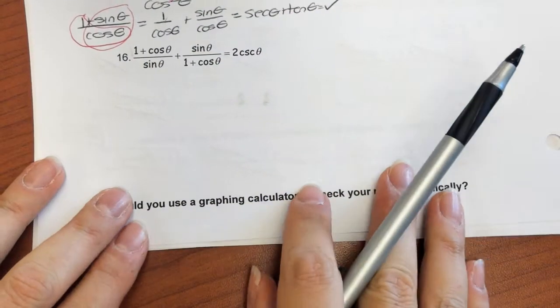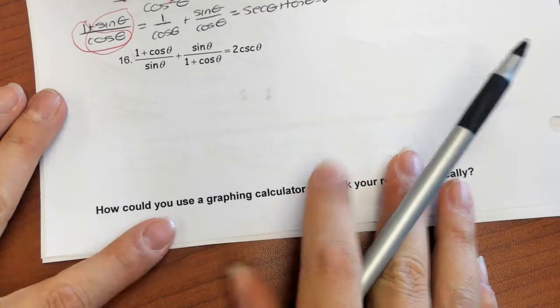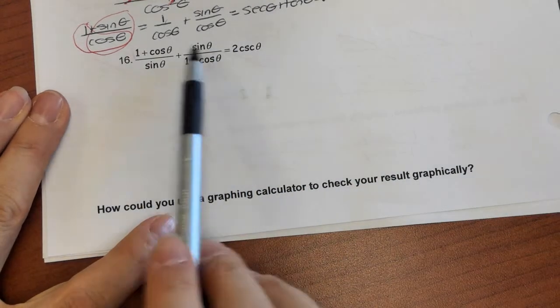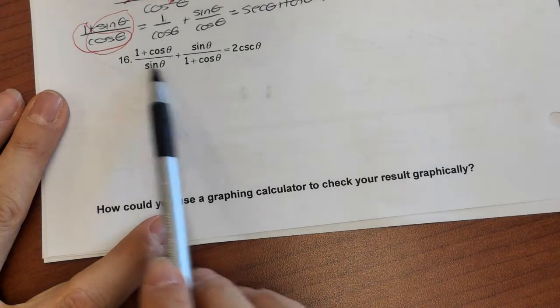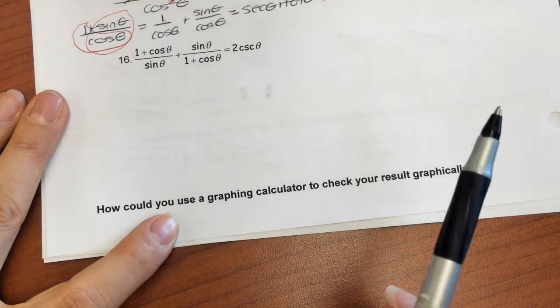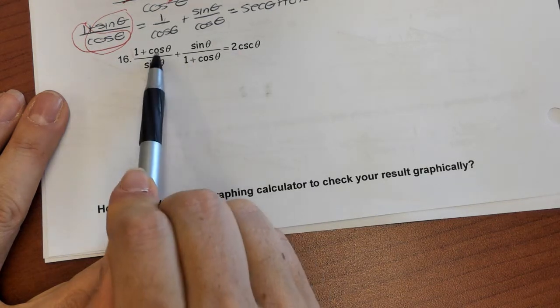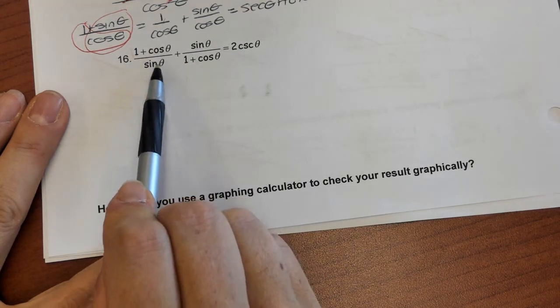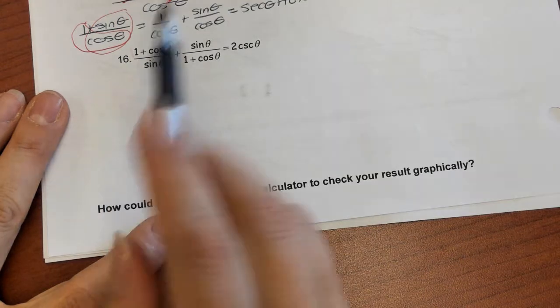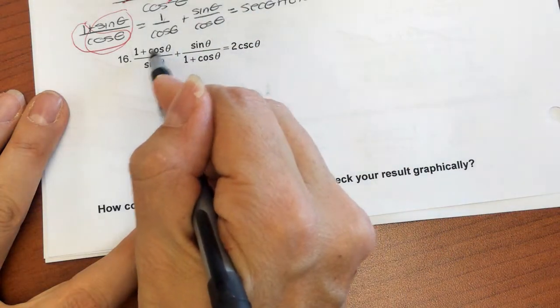All right, last one here, 16. So this one I definitely have two fractions added. Everything's already in sine and cosine. I need a common denominator. So this one is missing the 1 plus cosine theta. This is missing the sine theta. So this fraction, I'm multiplying by 1 plus cosine theta, which is 1 plus cosine theta squared.